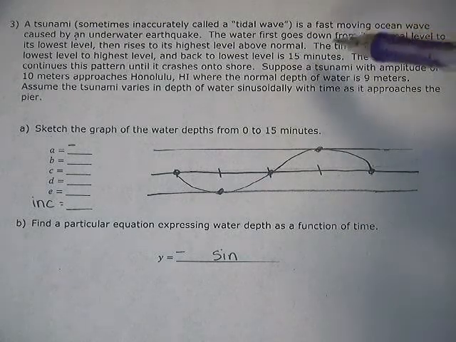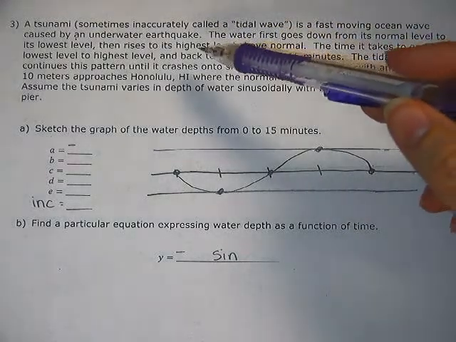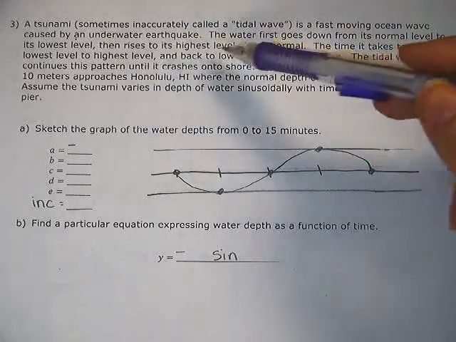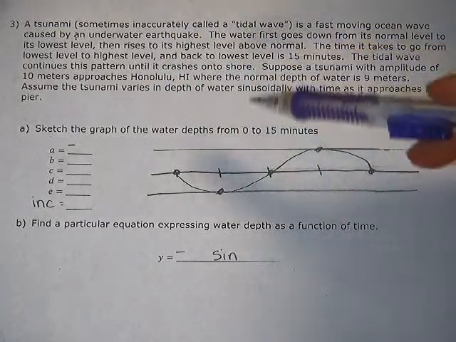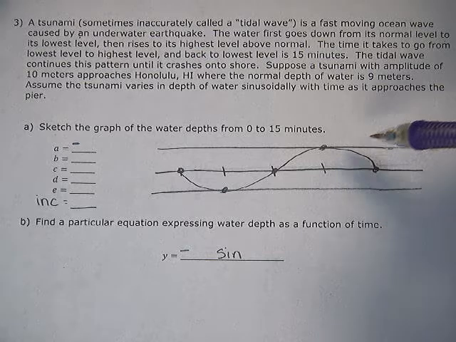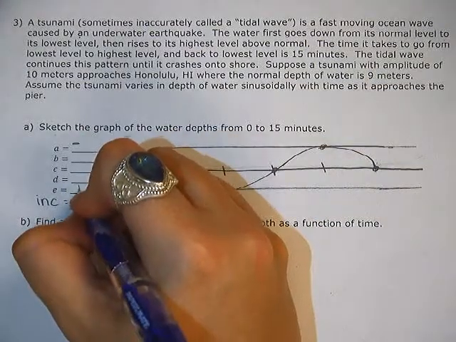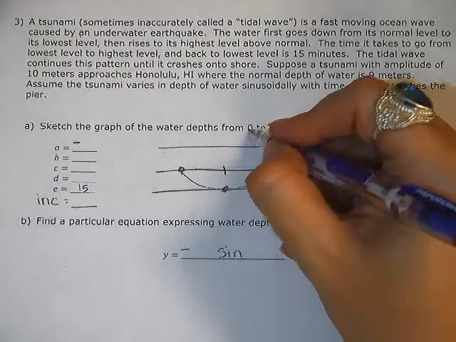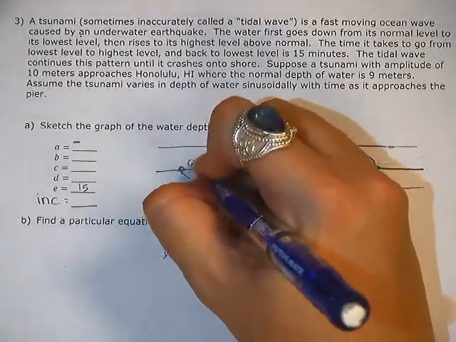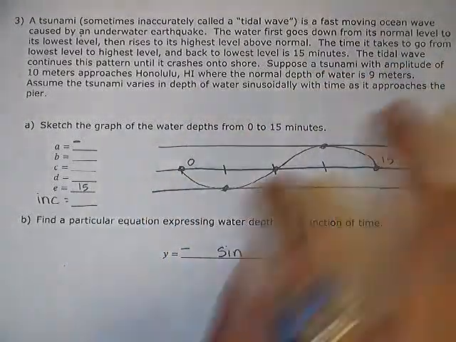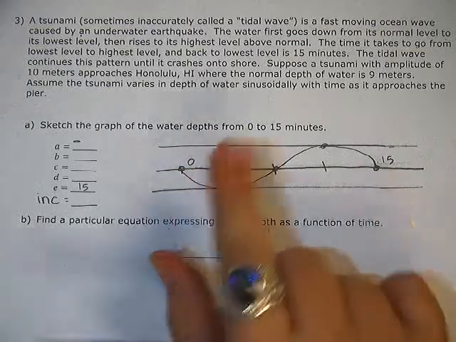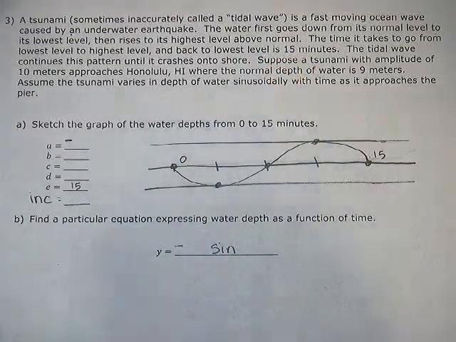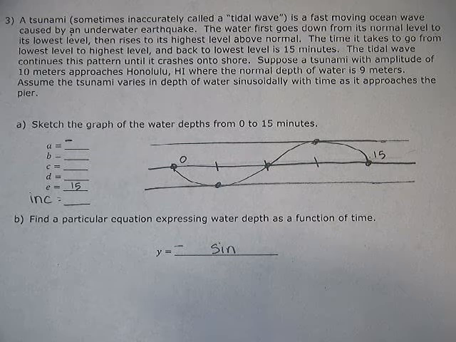The next sentence says the time it takes to go from the lowest level back to the highest and then back is 15 minutes. That means that the whole increment is 15 minutes worth. So that's my E. And it also asked me to graph from 0 to 15. So from 0 to 15, that's one whole cycle, and that matches what it says up there for 15 minutes. The tidal wave continues this pattern until it crashes onto the shore.